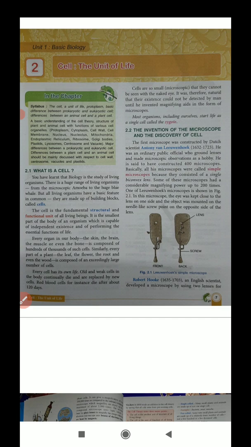So this is the thing, students. If you donate your blood, then after two or three months those blood cells will die automatically, and they will be regenerated from the bone marrow. It is a very unique process of blood. This is the basic thing.